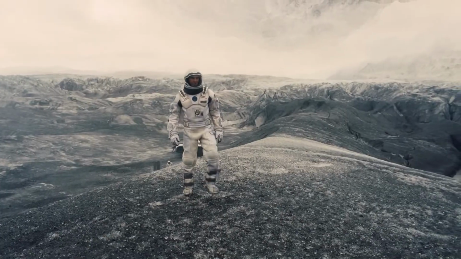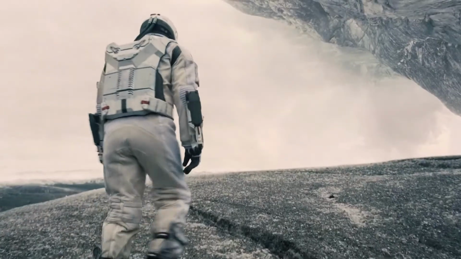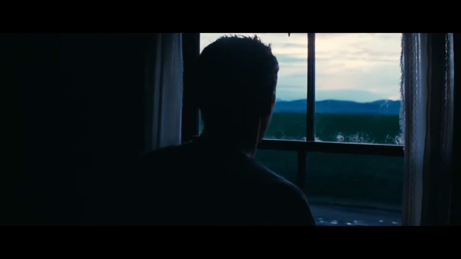I'll be analyzing two clips taken from the first portion of the movie. So first, look at this clip. Notice how the light flares against Cooper as he's walking to the window. It gives an ethereal feeling, almost like he was dreaming.